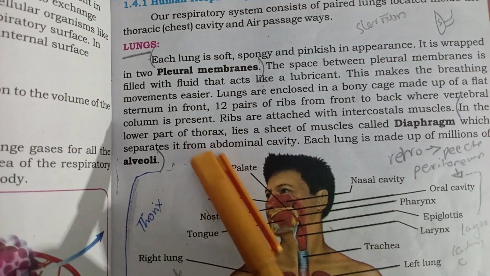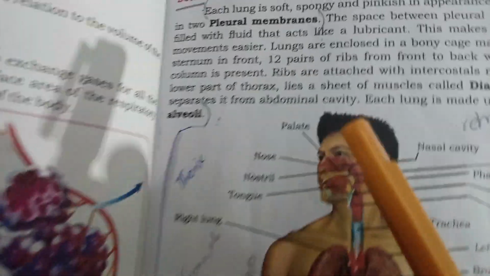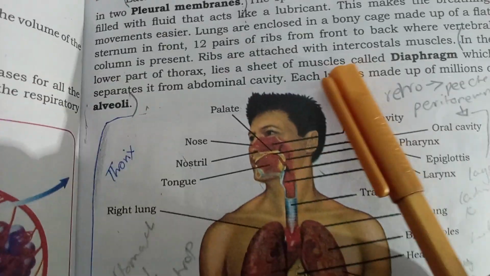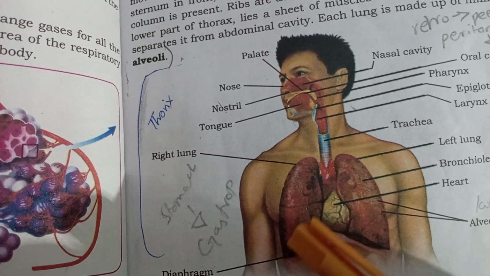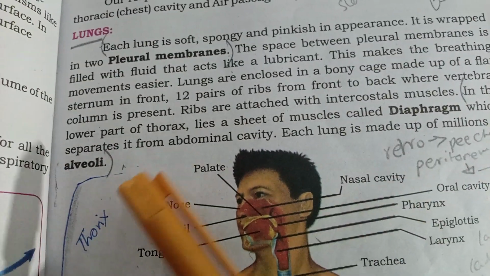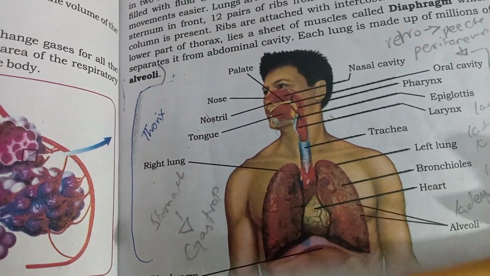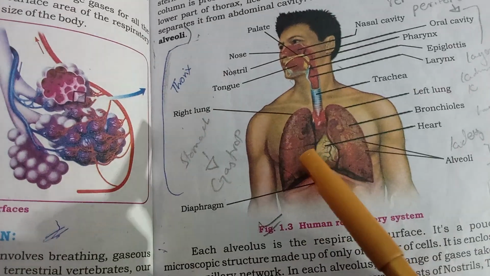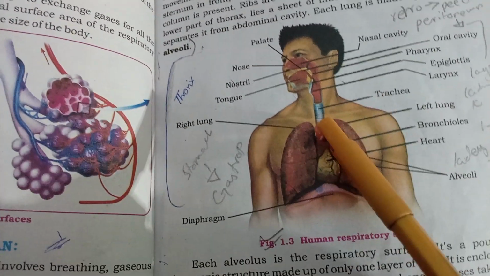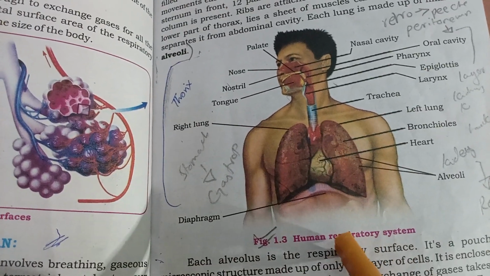In the lower part of the thorax, this thorax means chest, lies a sheet of muscles, as I told you before, the diaphragm, downwards to our lungs. Diaphragm separates it from the abdominal cavity. Okay, this is our chest, thorax cavity, and the diaphragm is in between the thorax and abdominal cavity. It separates the thorax cavity from the abdominal cavity.